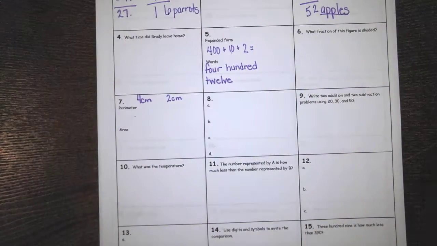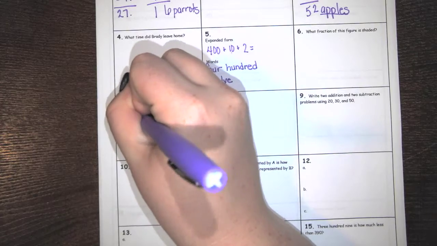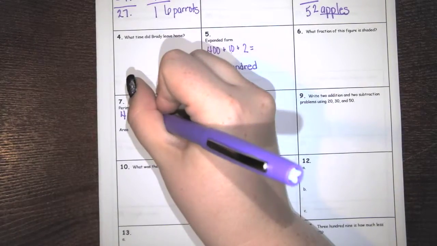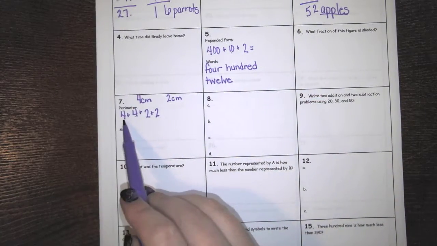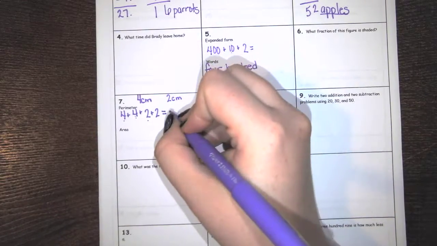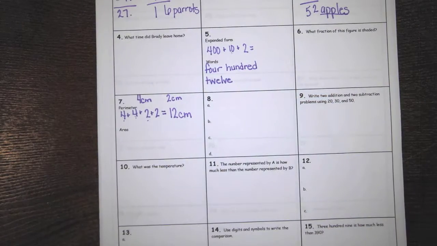To find the perimeter, you add up all the sides. So we would have 2 sides that are equal to 4 and 2 sides that are equal to 2. So we have 4, 8, 10, 12. The perimeter is 12 centimeters.